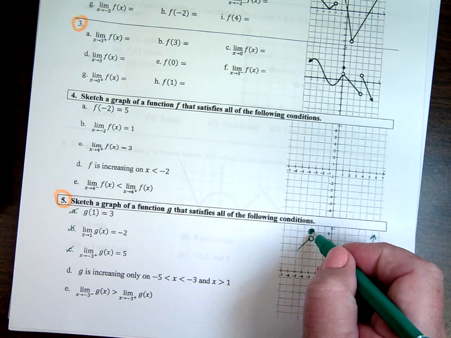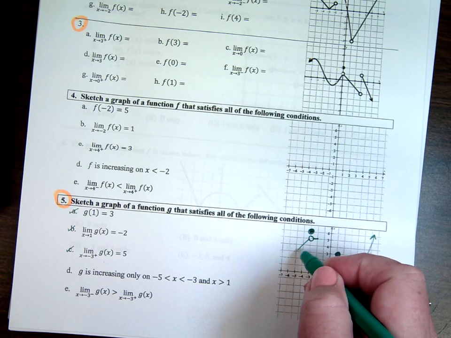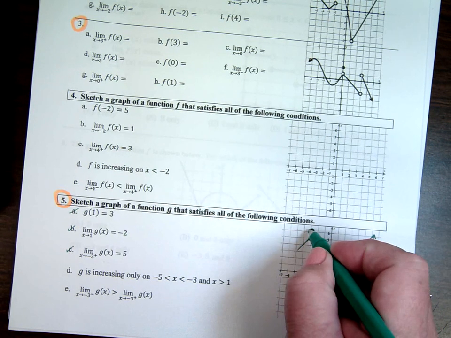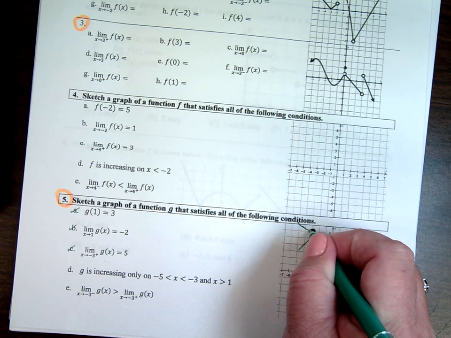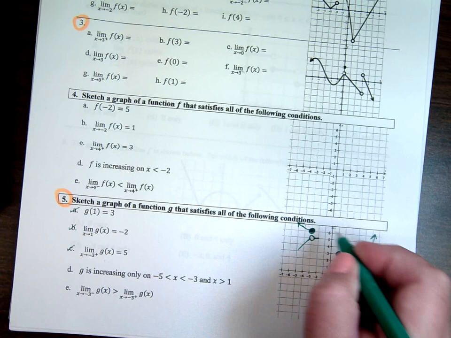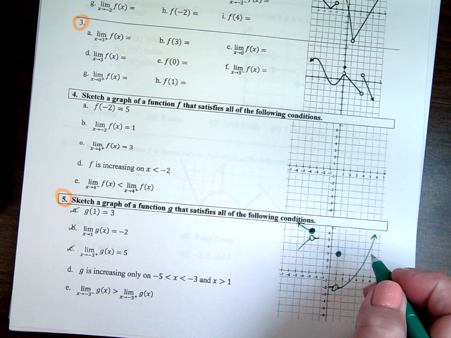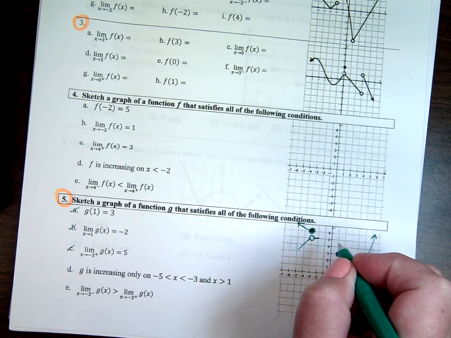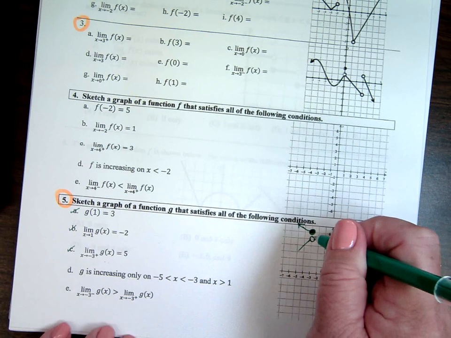And that gives me coming from the left. Now think about this. Remember it had to be increasing here. It can't be increasing anywhere, and it can't be increasing only in those two places. So this one has to be a decreasing kind of thing. Why am I confusing myself here? So let's see what we've got.